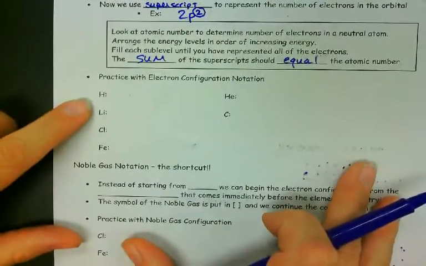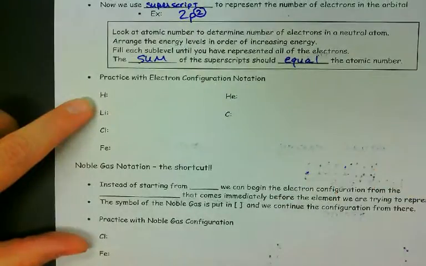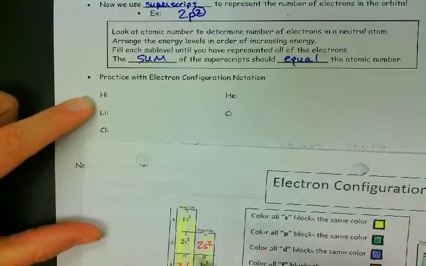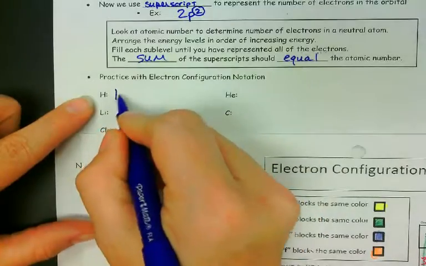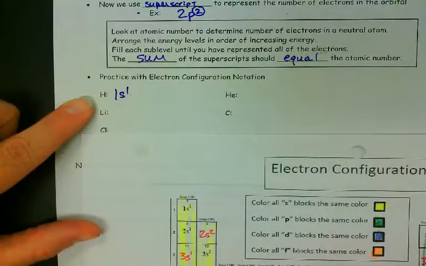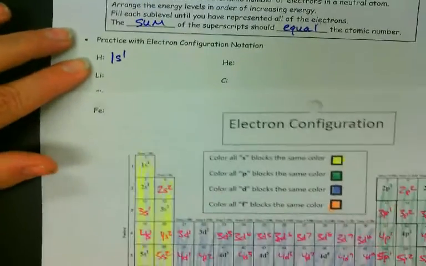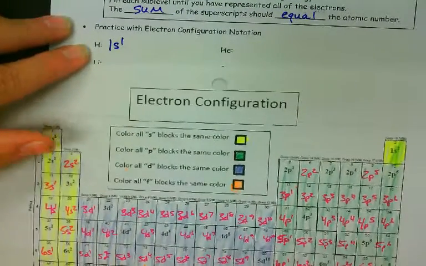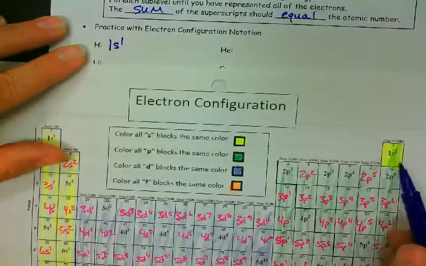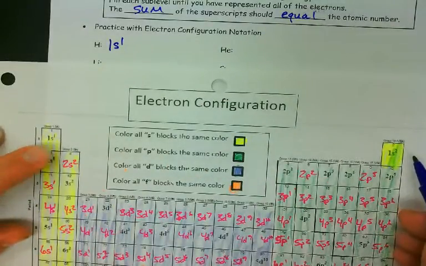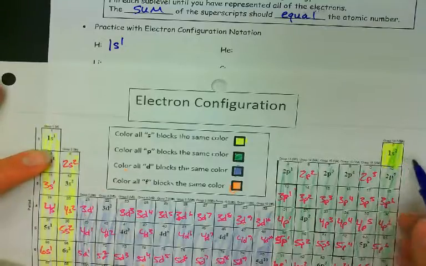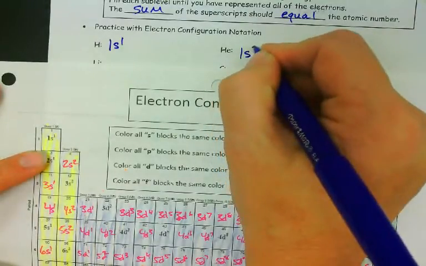So when we start practicing with hydrogen, okay, when you saw it on your chart, the very first one over here, it is 1s1. That's all you have to write, 1s1. Okay? So then you start looking at, our next one is helium. It's 1s2. It's in the same block, so I don't even have to write that first one, okay?